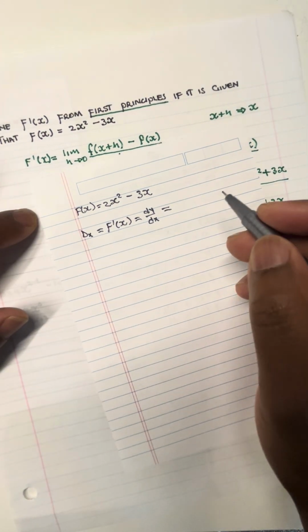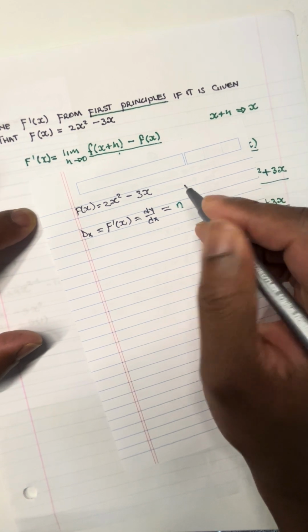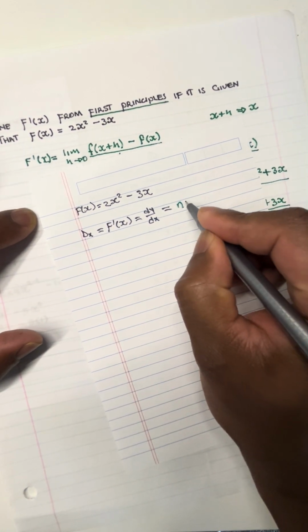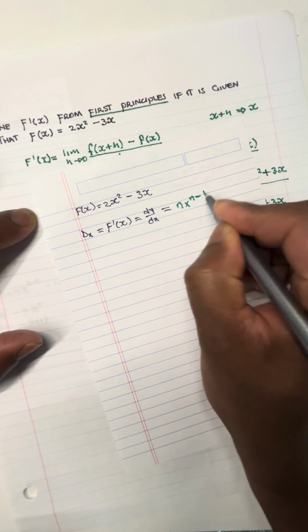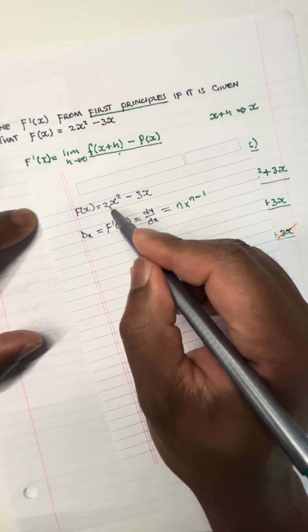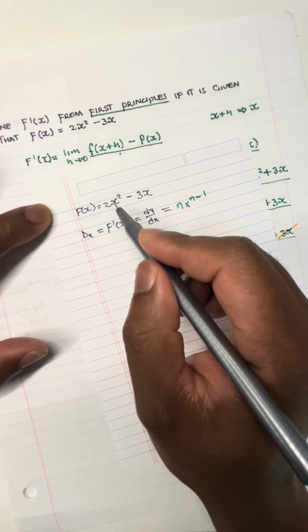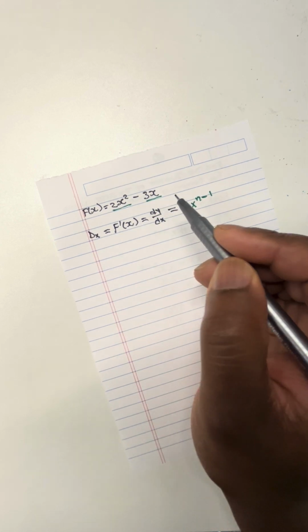I like to call it a formula, but it's probably an algorithm: n x to the power n minus 1. This algorithm you're going to apply to each and every term. Remember that these are terms. This one is a term and that one is a term.